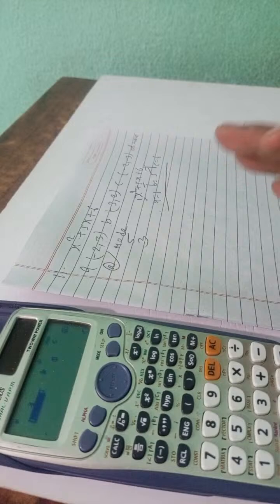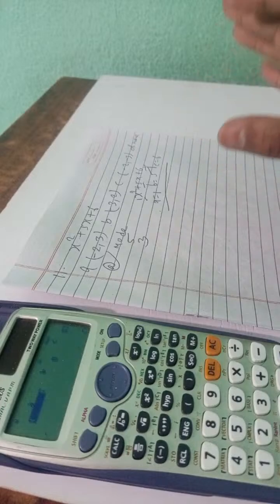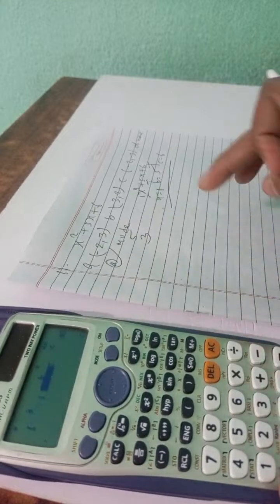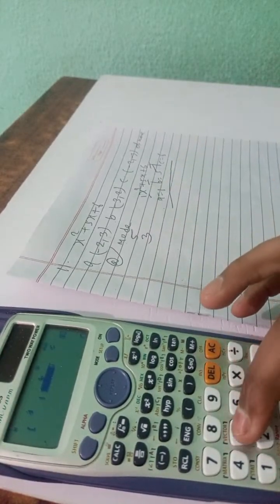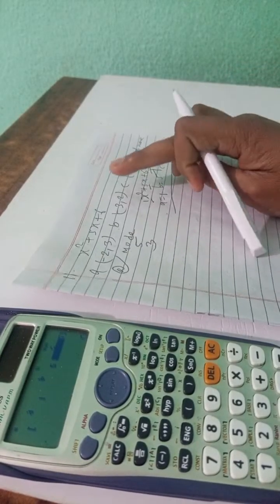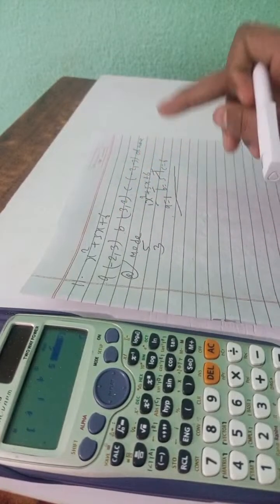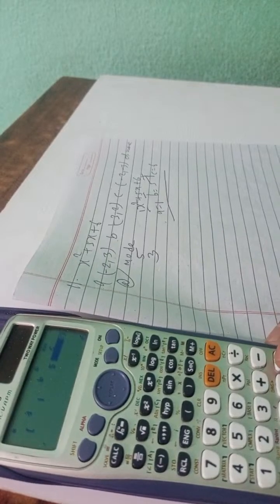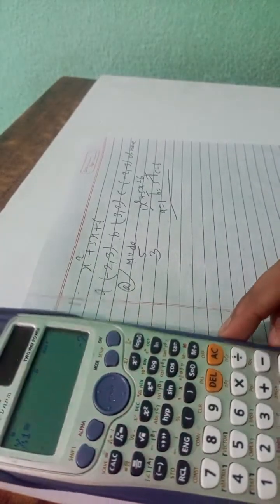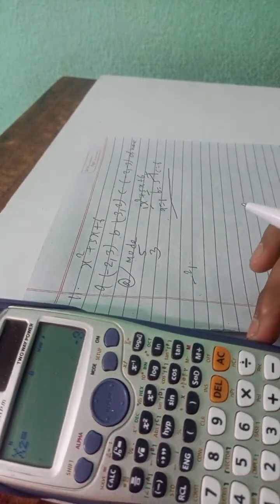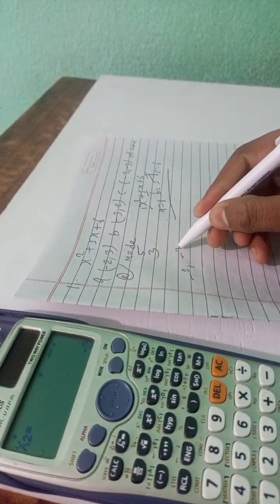The calculator understands you are going to find factorizations, and you only have to enter the coefficients of a, b, c, then you will get the answer. So coefficient of a is 1, coefficient of b is 5, and coefficient of c is 6. Then you will take the answer by clicking equal to. One answer is minus 2. Again click, you will get another answer, that is minus 3.